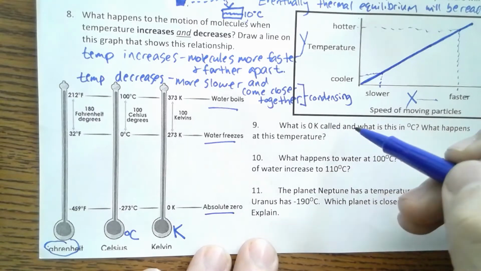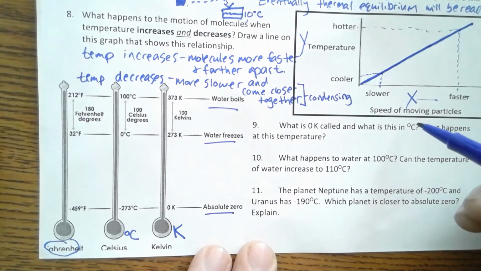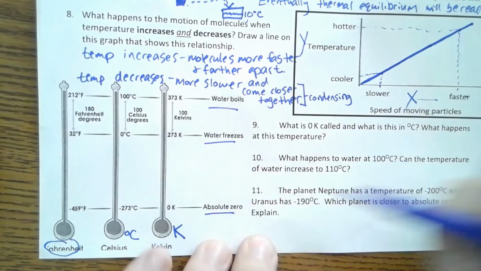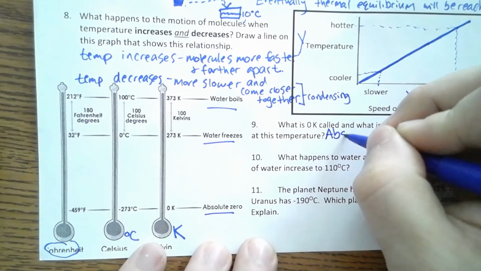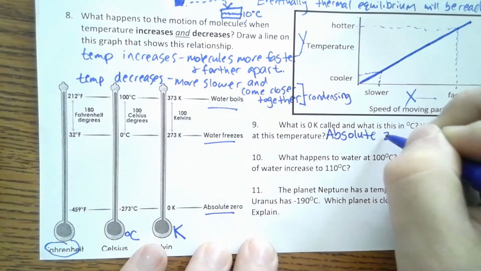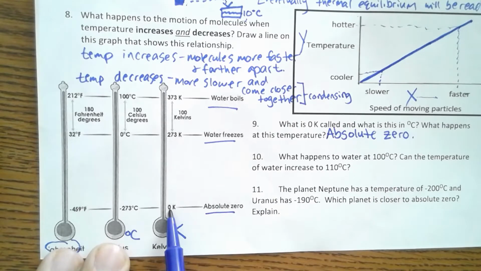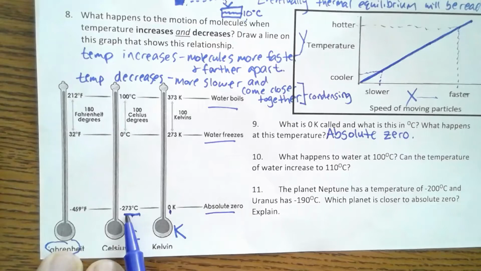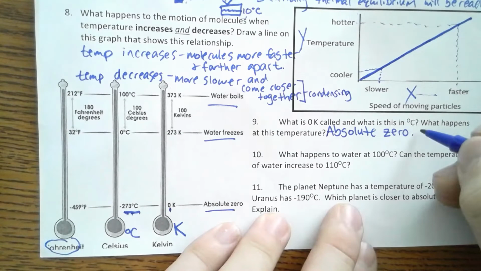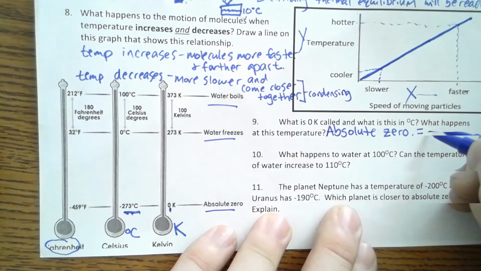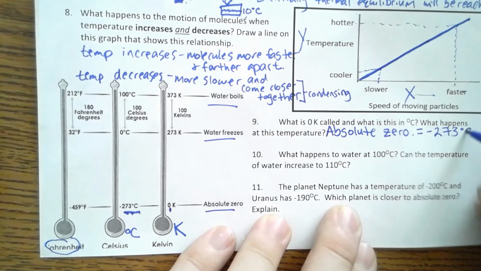What is 0K called, and what is this in degrees Celsius? So 0K, you need to know it's called absolute zero. And it says, what is this in Celsius? So 0 Kelvin is equal to negative 273 degrees Celsius. And if your mind works in Fahrenheit like Mr. Otekin does, negative 460 almost degrees Fahrenheit. That's super cold. So let's just write the Celsius real quick, negative 273 degrees Celsius.